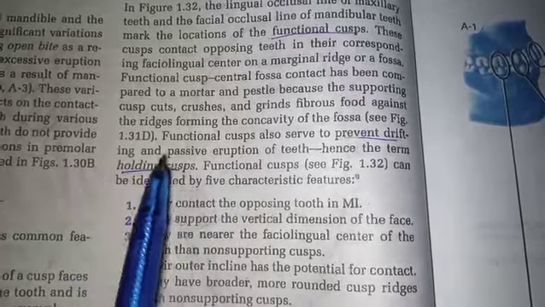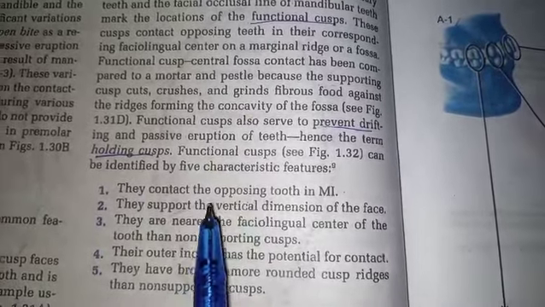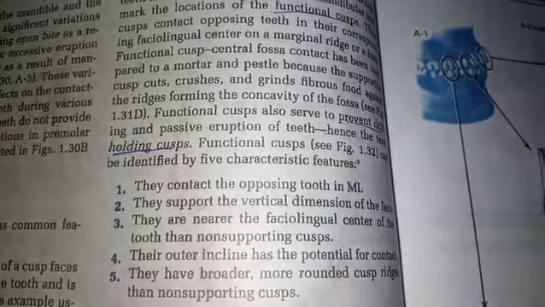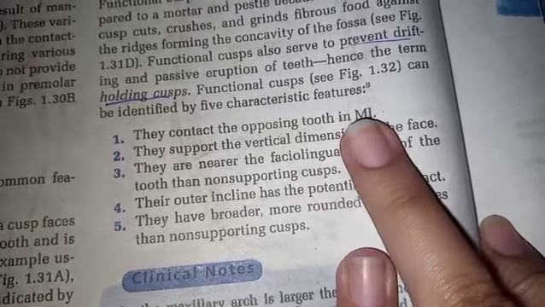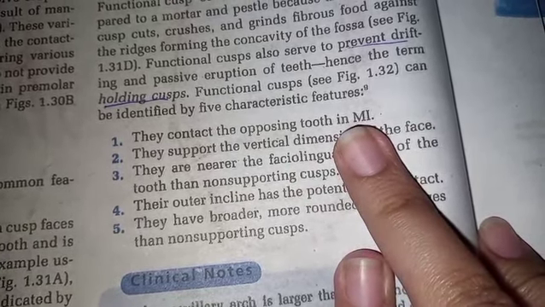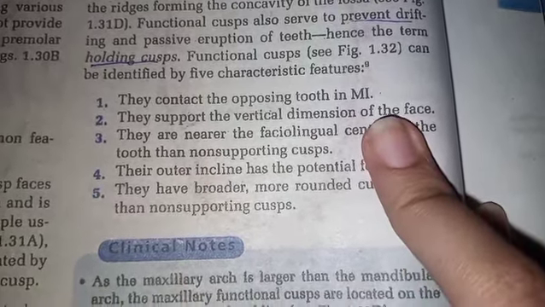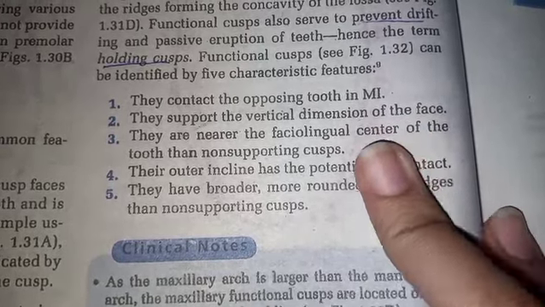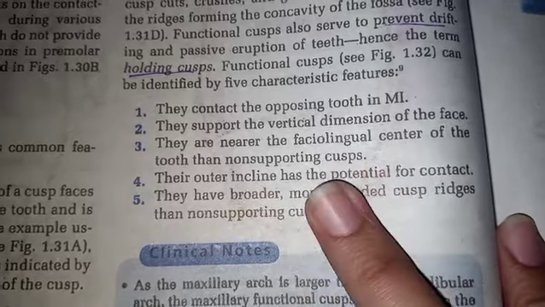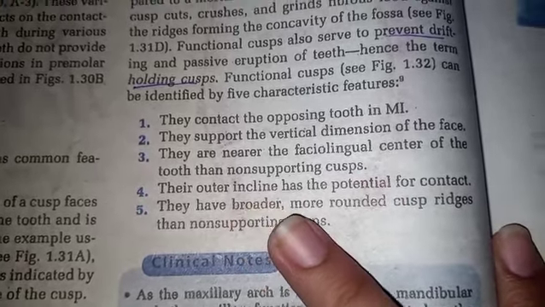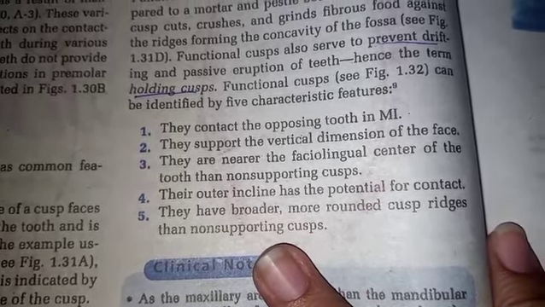Functional cusps can be identified by five characteristics. They contact the opposing tooth in maximum intercuspation, and they support the vertical dimension of the face. They help to maintain that vertical dimension of the face. They are nearer to the facial-lingual center of the tooth than the non-supporting cusps, and their outer incline has the potential for contact. They have broader and more rounded cusp ridges than the non-supporting cusps.